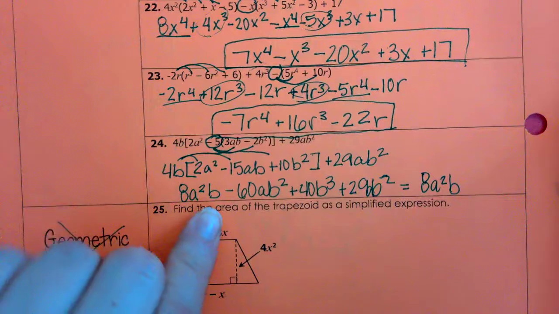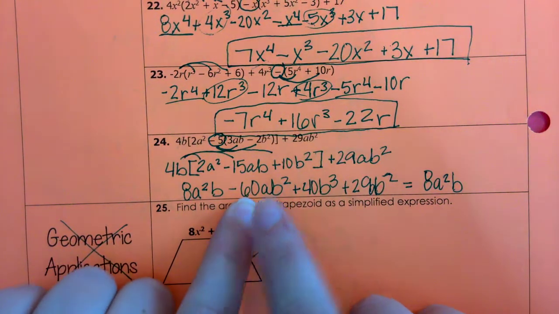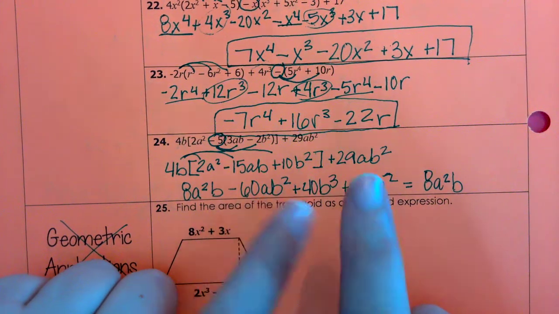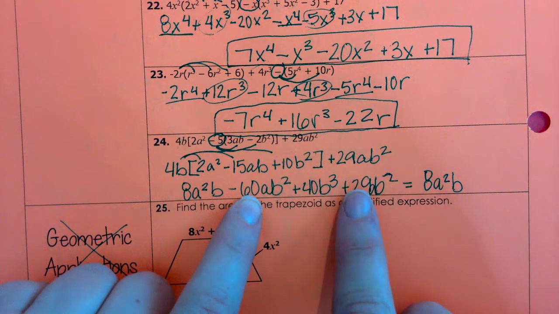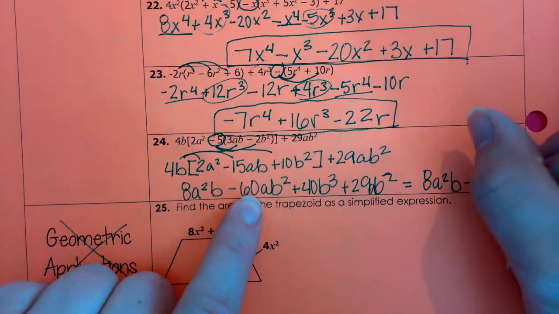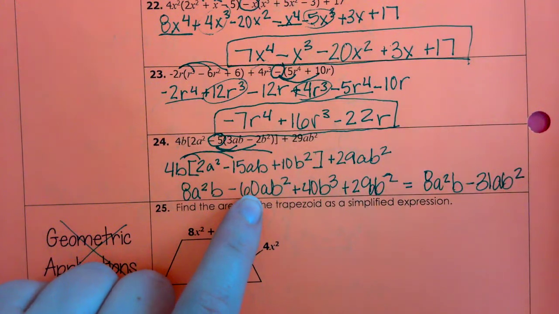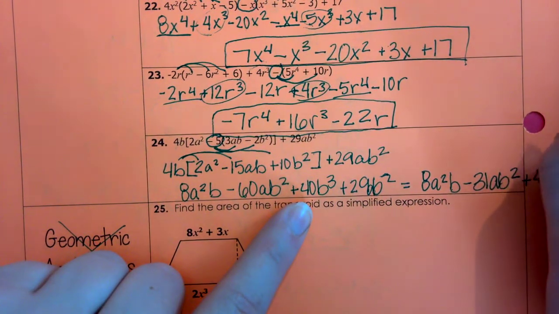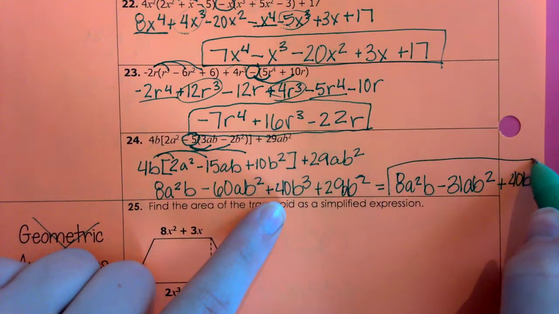Now that I'm done with that, my next ones with my a's is this negative 60ab squared and this 29ab squared. Those are the same variables and exponents. Well, negative 60 plus 29 is going to get me a minus 31ab squared. And then I don't have anything else. It's just that b cubed. So then it's plus 40b cubed. And that's your final answer.